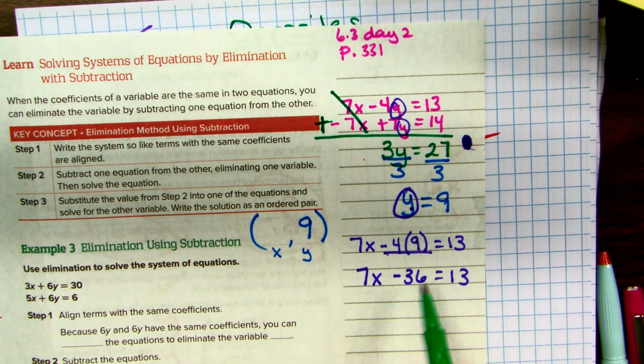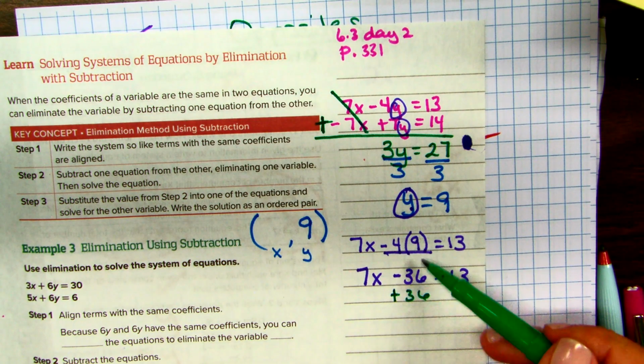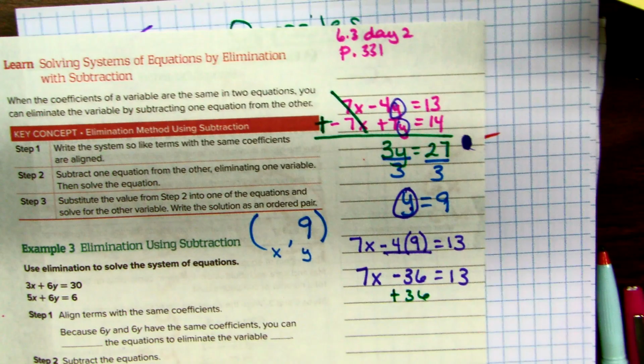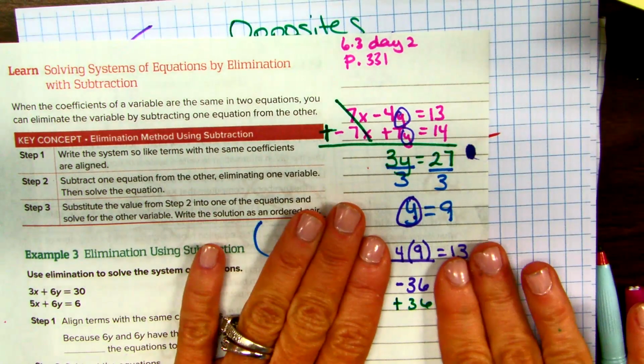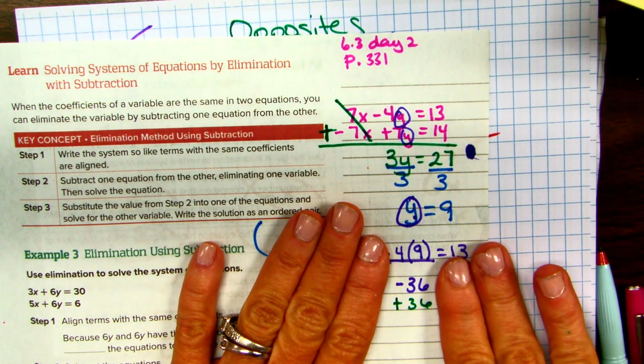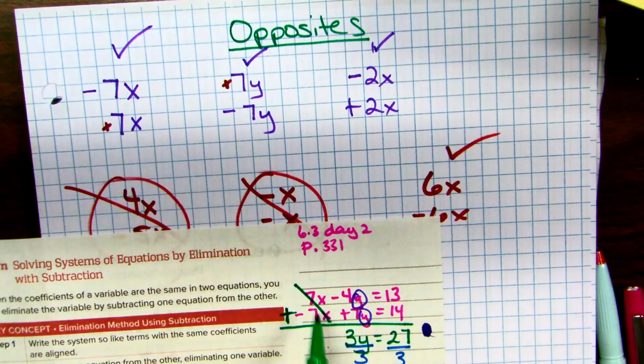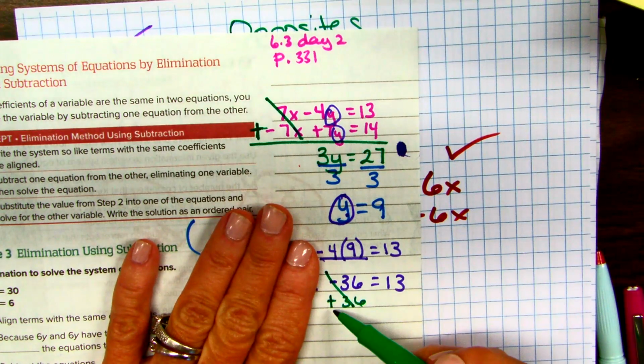All right, so then we would add 36. Okay, so why, Sylvia, why do I add 36 here? How do I know to add? It's opposites. We've been doing opposites all year long. Because what are we trying to do? Get rid of it. The same way we got rid of those. And that's how we knew to put a plus there.